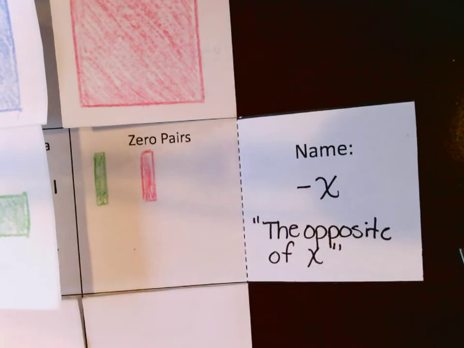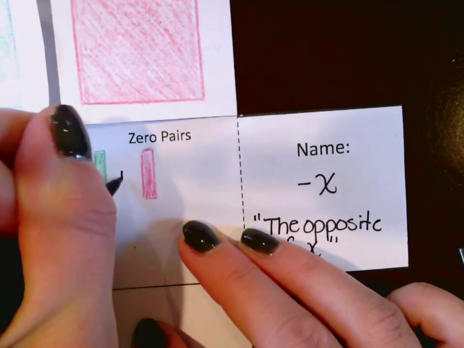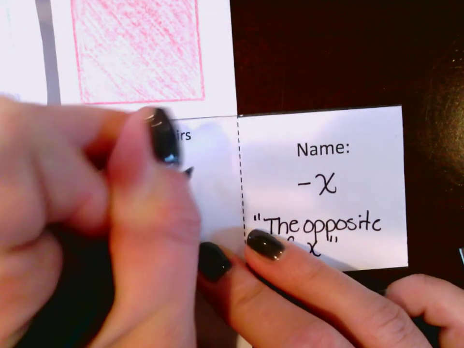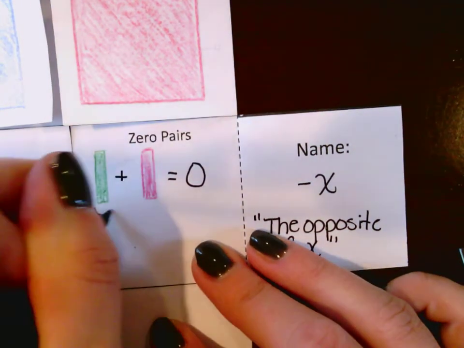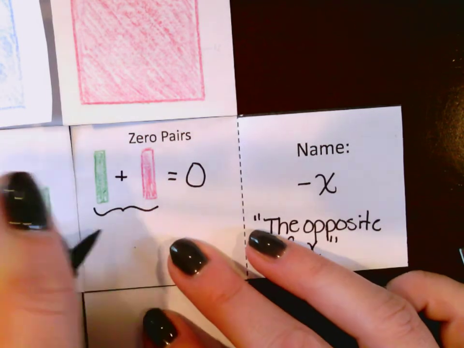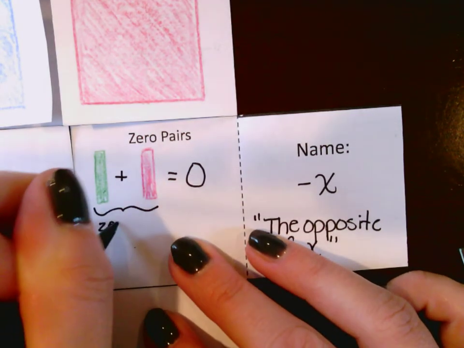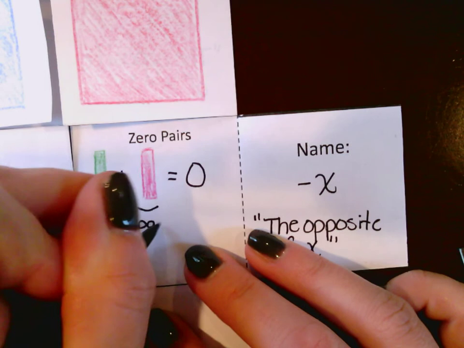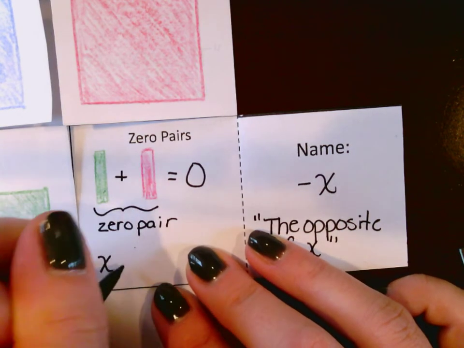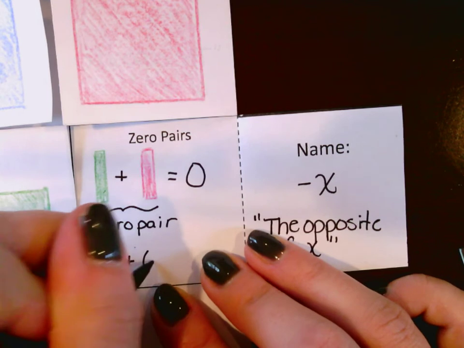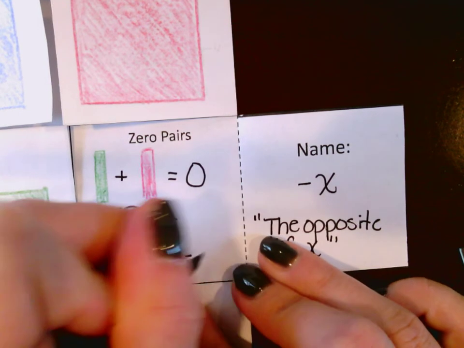So when we put them together, their value is 0. So an x piece and its opposite are called a zero pair. And the way we could represent that algebraically is this piece, the x piece, plus this piece, the opposite of x piece, equals 0.